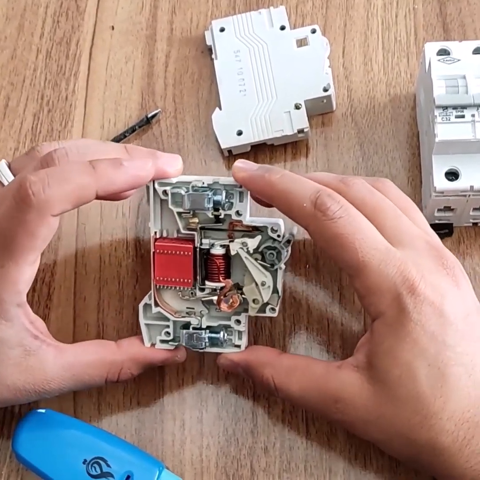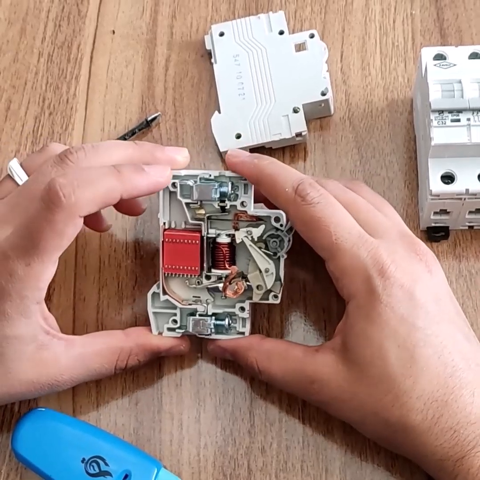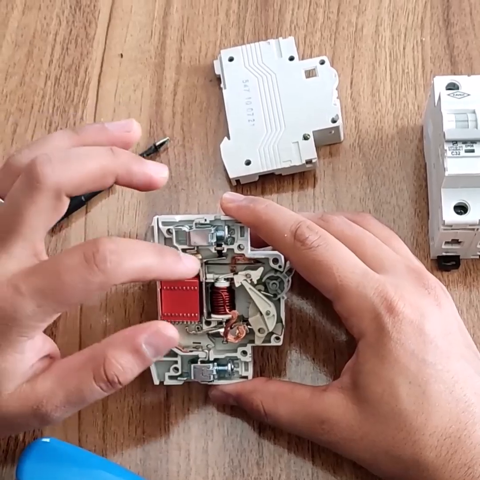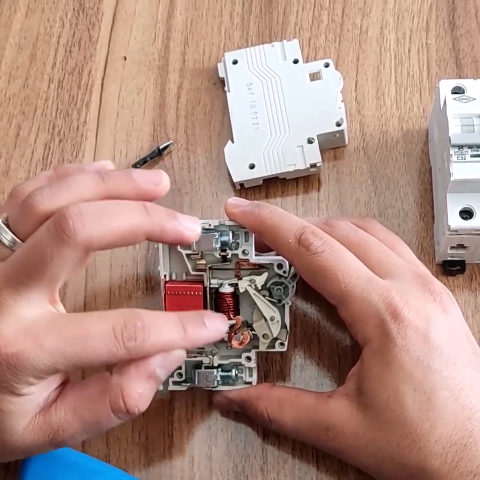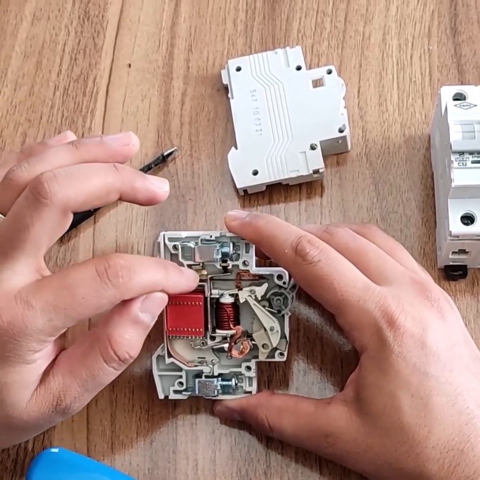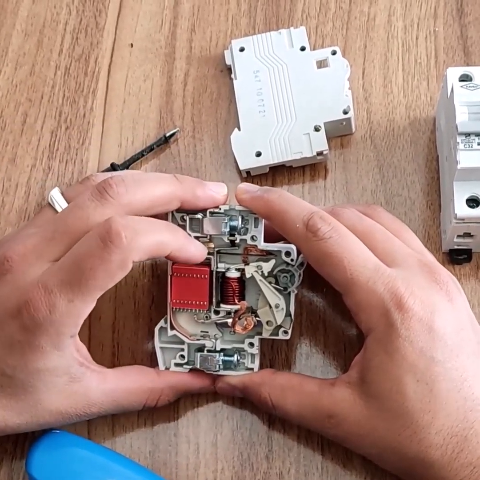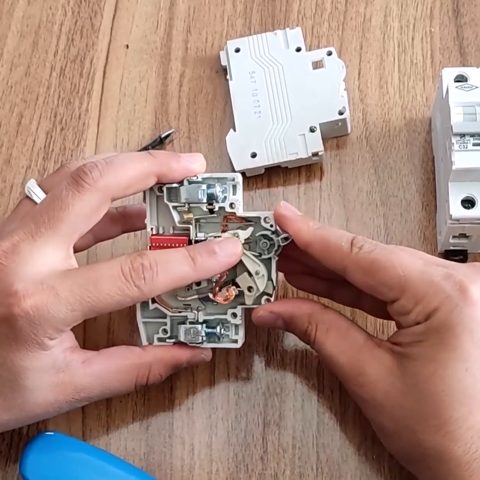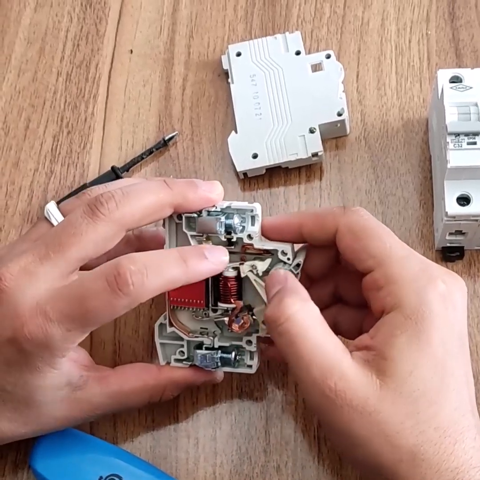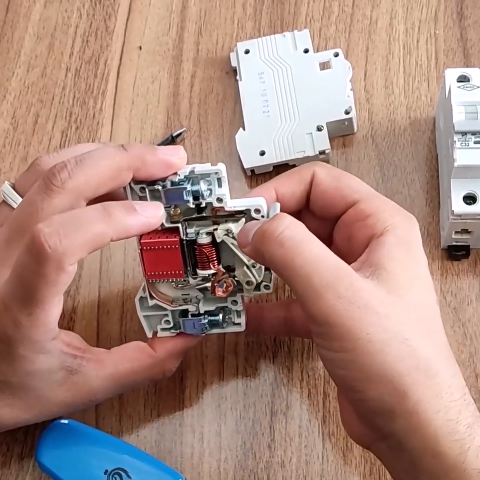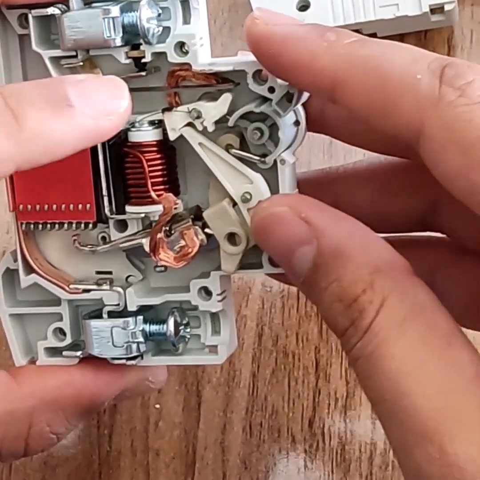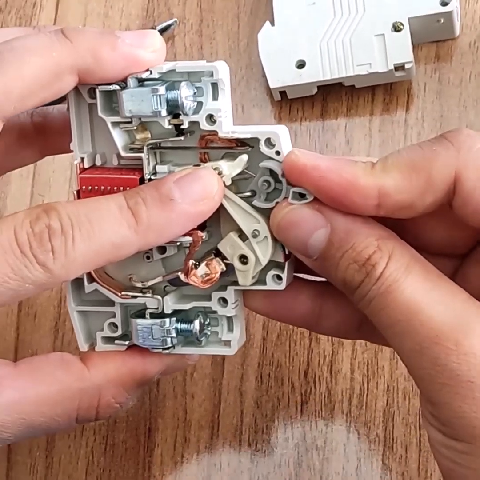So this MCB device works on two bases: a bimetal located here, and a coil that detects a short circuit fault, and this bimetal detects overload. Now, because the bimetal is cold, this gap was created here, and now we can activate the MCB switch again.